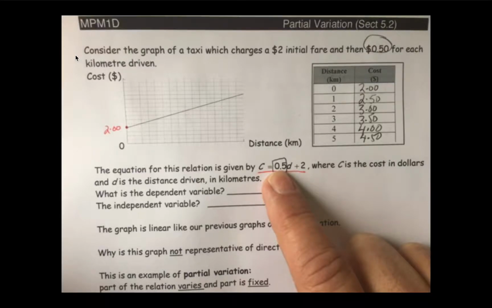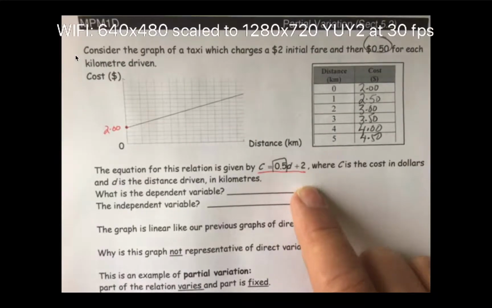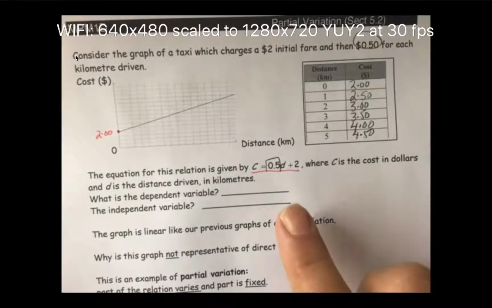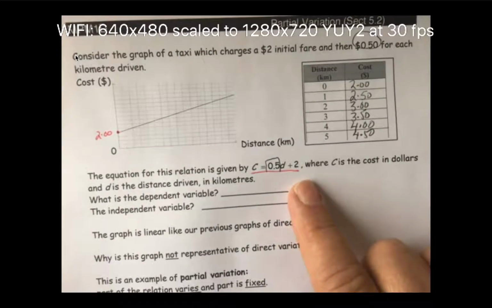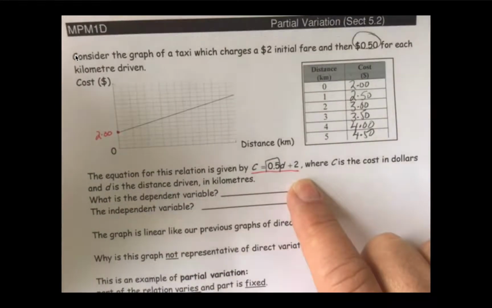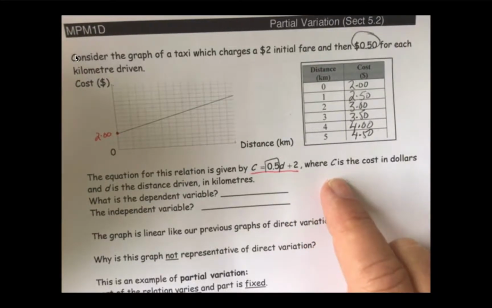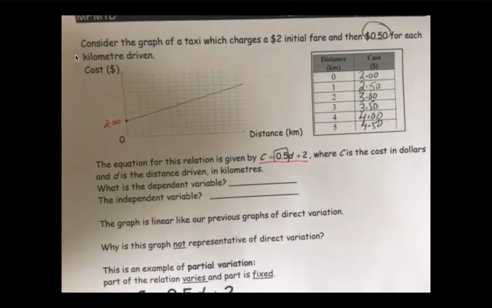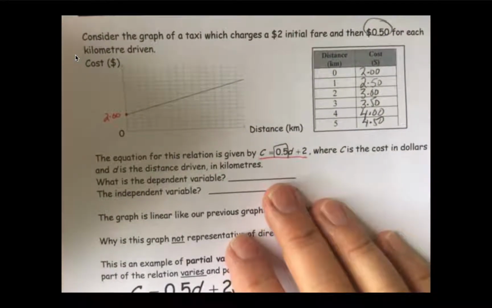And then we have this 2 over here, and my screen is frozen again. Let me give this a second. Here we go. So we have this 2 over here because we have a $2 initial fare. So C is the cost in dollars, and D is the distance driven in kilometers. I'll keep trying for a second here. So obviously my narration is out of whack here.